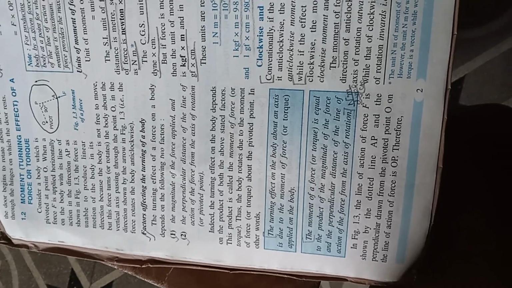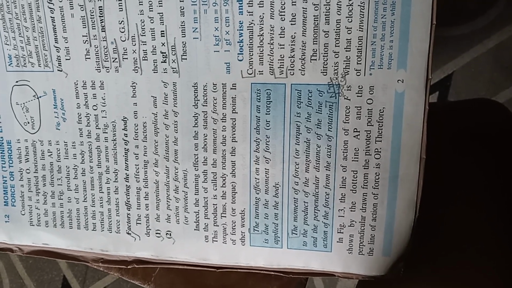Don't study this as a definition; I am telling you the definition of moment of force. Moment of force is equal to the product of the magnitude of the force and the perpendicular distance of the line of action of force from the axis of rotation. I'm telling you the easy trick: the turning effect factors are the magnitude of the force applied and the perpendicular distance of the line of action of force from the axis of rotation. You can see both the factors, so you can understand that moment of force, or torque, will be equal to that product.